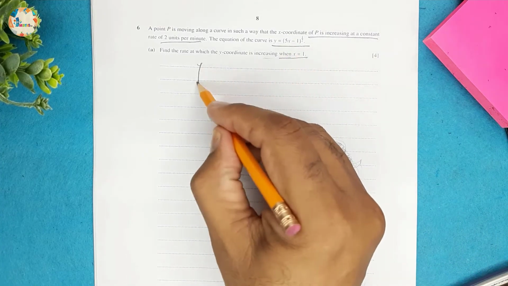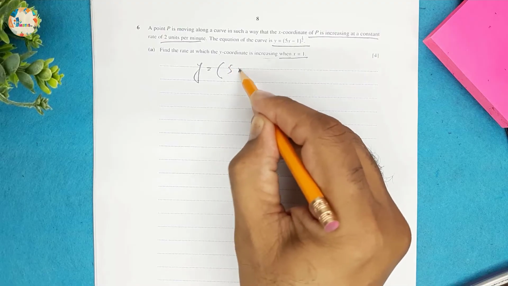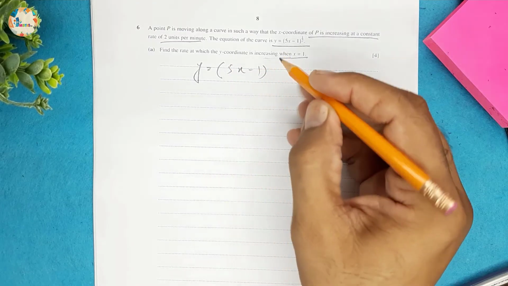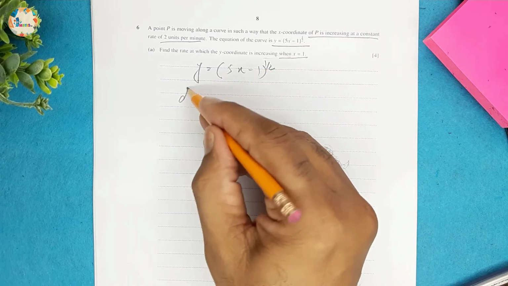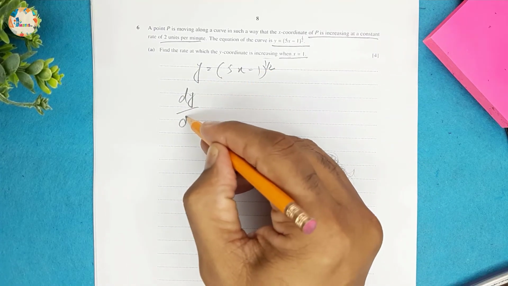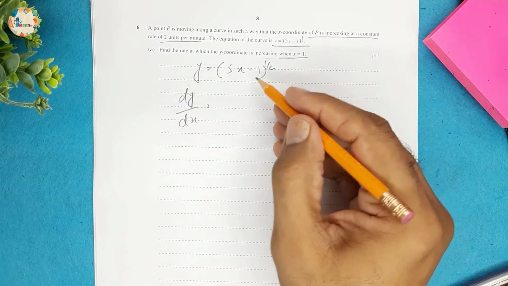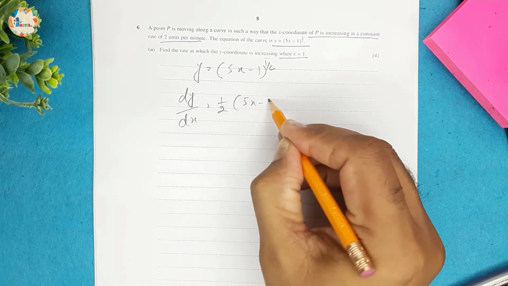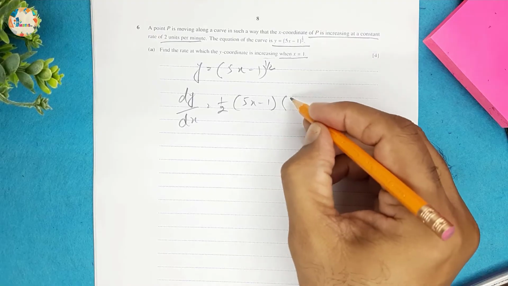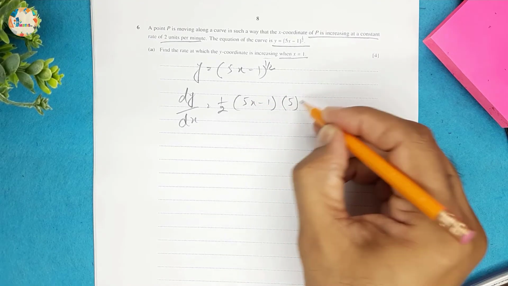So the equation given is y is equal to (5x minus 1) raised to the power 1 by 2. Now for the rate of change we can write dy over dx will be equal to the derivative of this, which will be 1 by 2 into (5x minus 1), into the derivative of the inner part, which is 5.